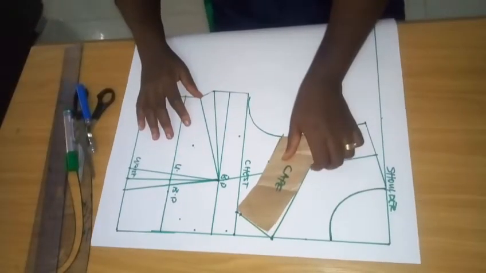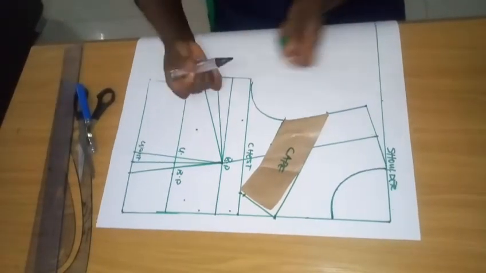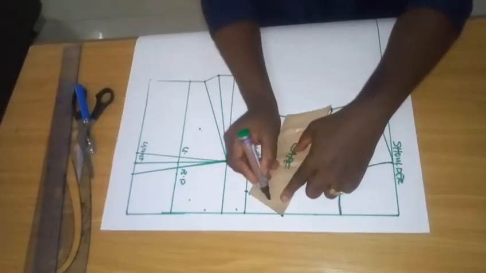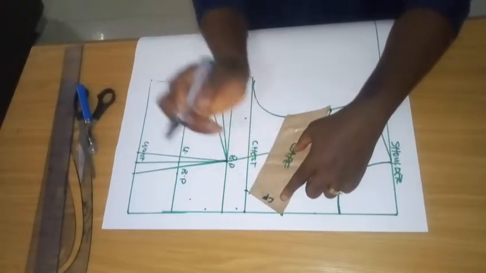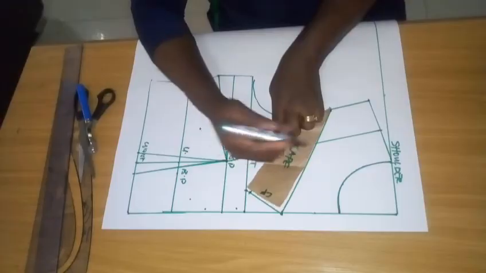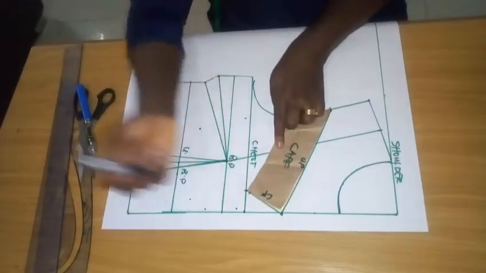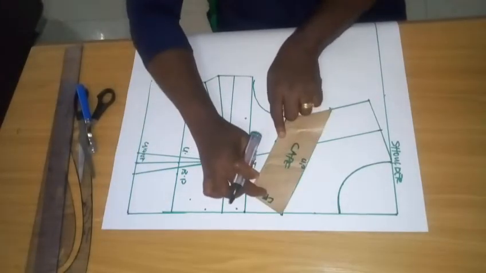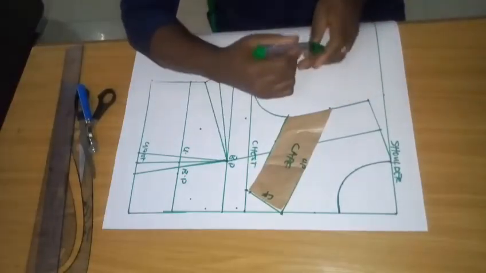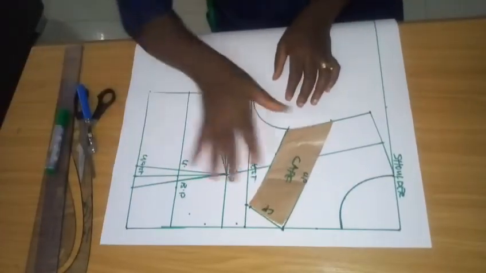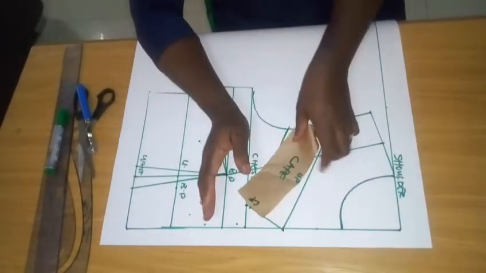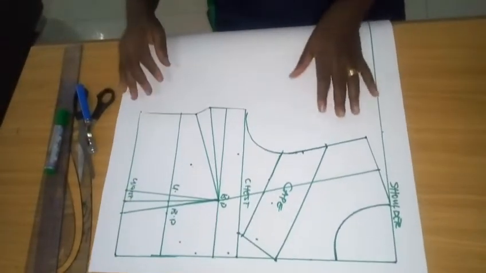Okay, so I'm going to set this cape aside, but before I set it aside, I would like to write my center front here so I don't misplace my cape, and here is going to serve as the upper part. So once I have center front and upper part, I'm good to go. I would know I'm not going to misplace this cape, so I'll set it aside for the upper bust.